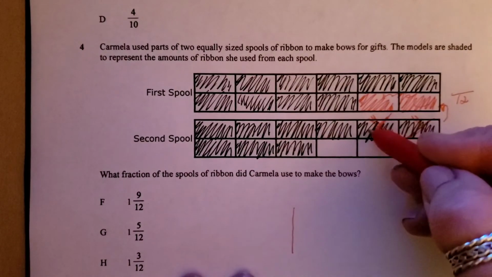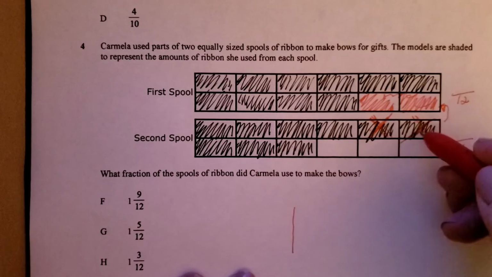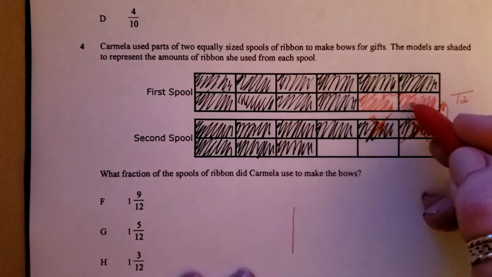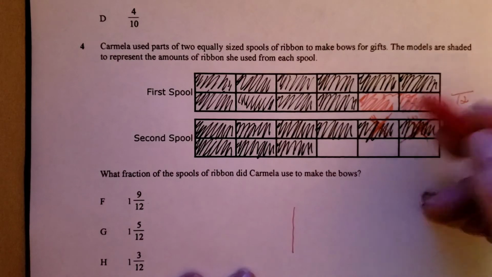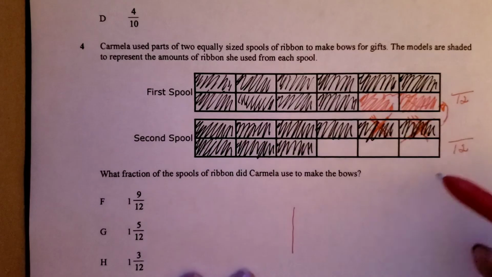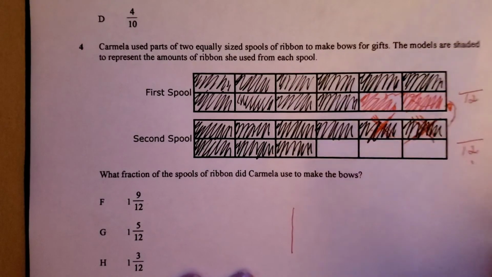Here's the most important part. You do not count these again. You took them away and you transferred them up here to make that whole spool. Now, what do you have left and how many pieces was it cut into? And that's where I'm going to stop on this one. So you should be able to finish it.